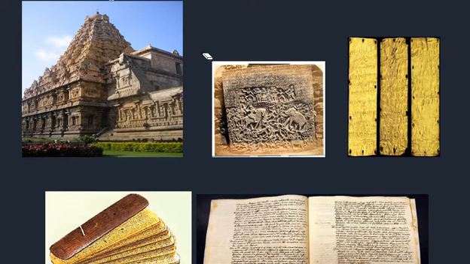Now, continuing with the chapter, the question is, how do we know about our history? We need some evidence for that, right? Now, let us look at the evidences available for us.